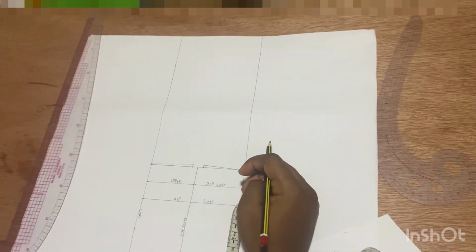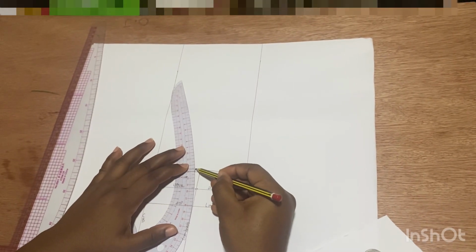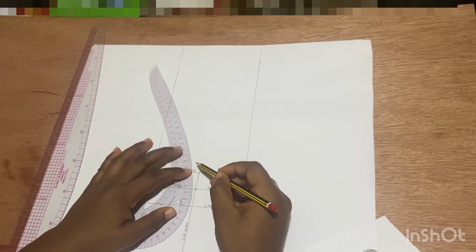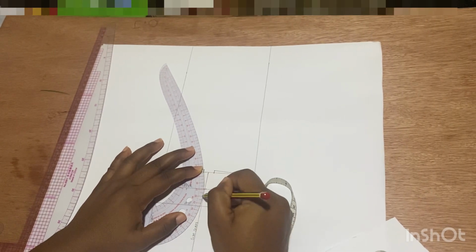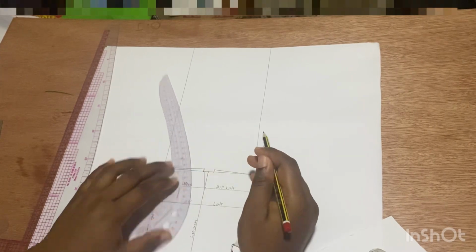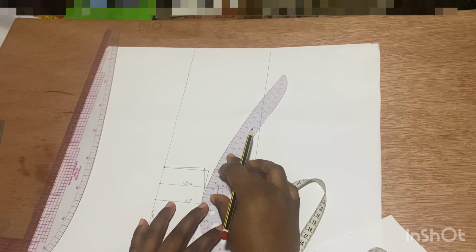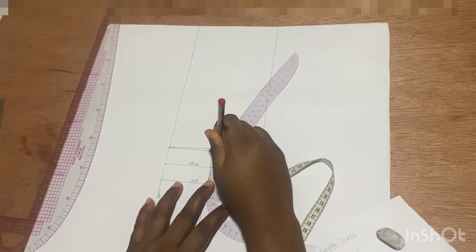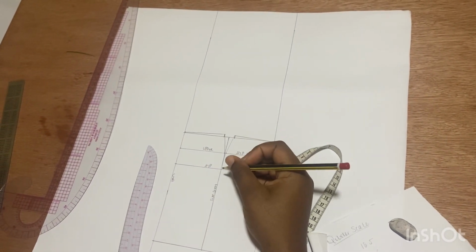Now, using your French curve, you connect from the tip of the waist, passing through the 0.125 to blend before the hip line. So make sure it blends before your hip line. You have to ensure it passes through it.